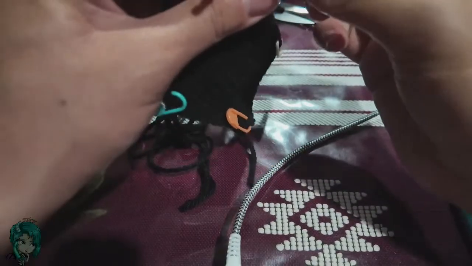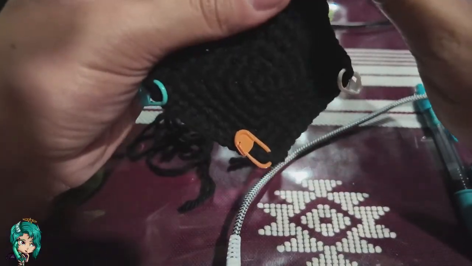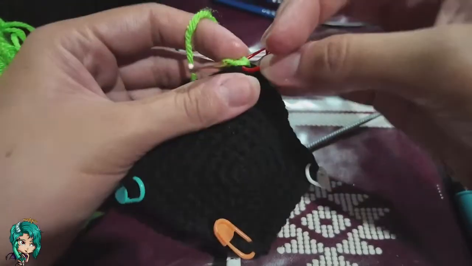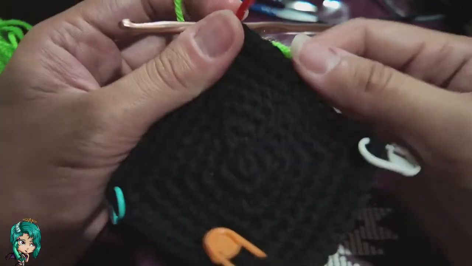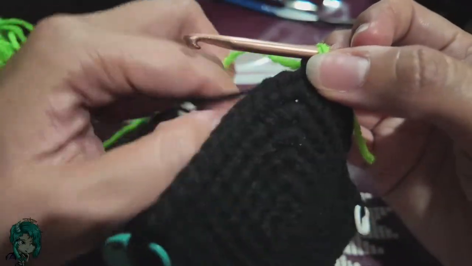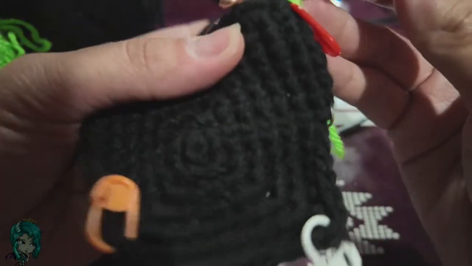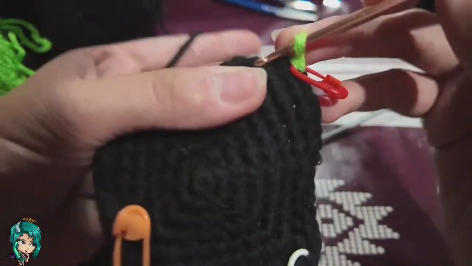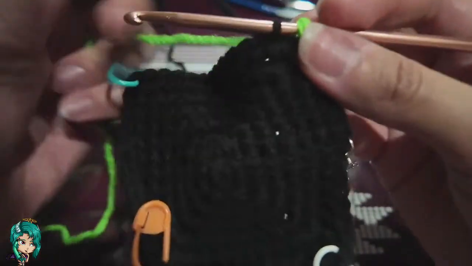And then this one is our corner over here. Sorry if I'm out of frame, but this is kind of difficult to do. So I think I accidentally crocheted twice into the corner earlier.